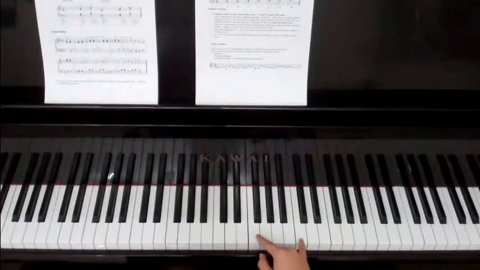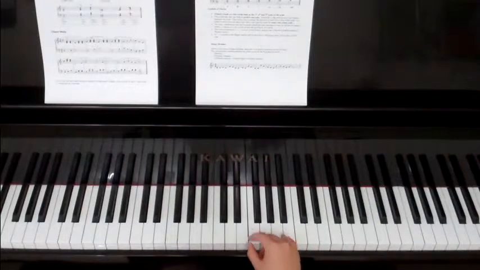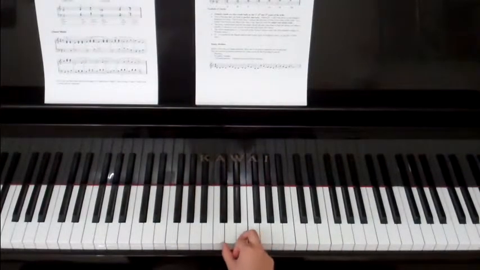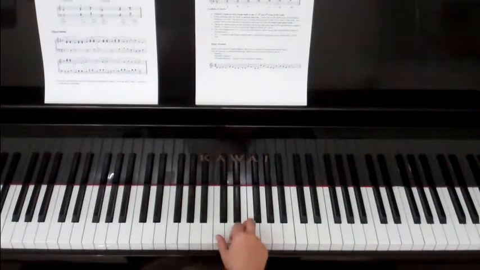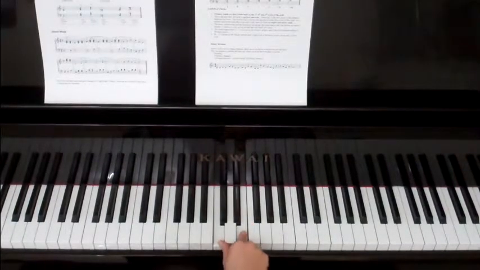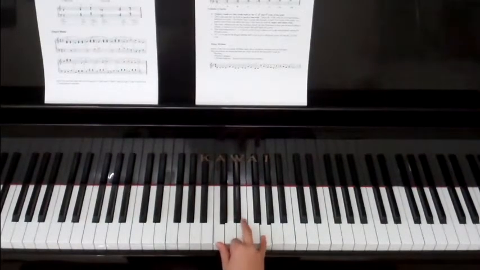Now intervals can be further qualified as belonging to the major, the minor, or perfect. So let's say I've got a major scale. This is now a major 3rd. To make a minor interval, I take it 1 semitone less. That's why for our triads we went from major to minor. We lowered the 3rd from a major 3rd to a minor 3rd.